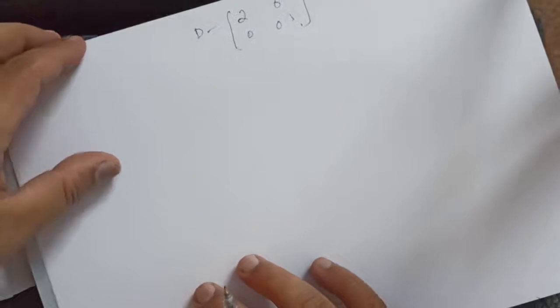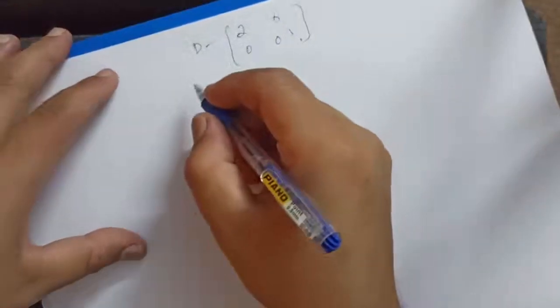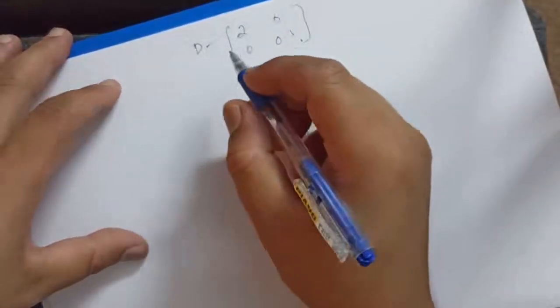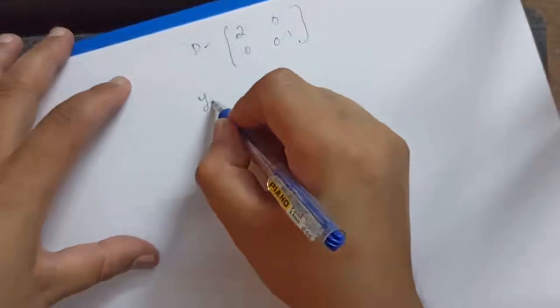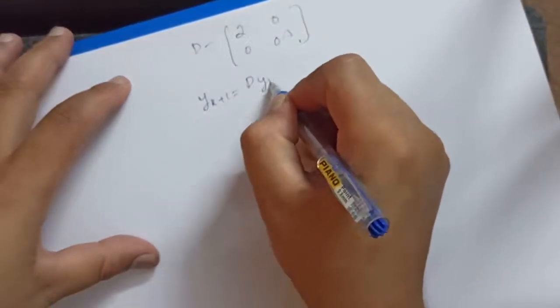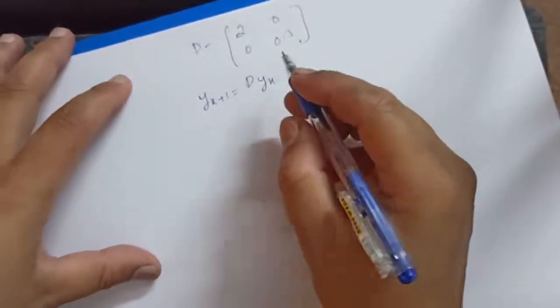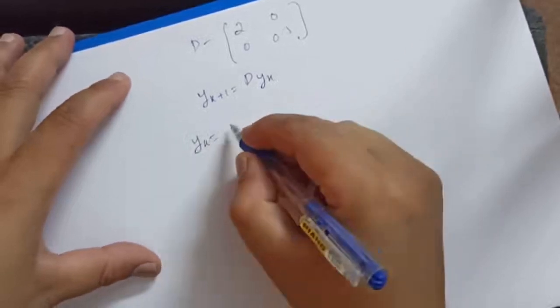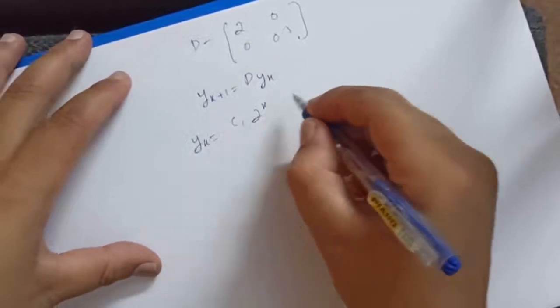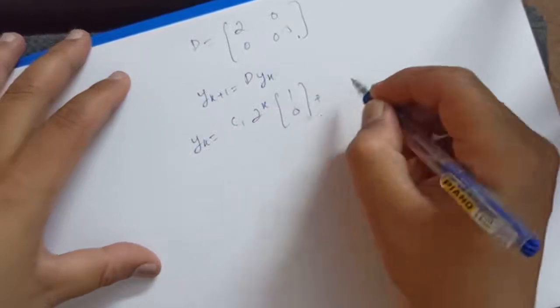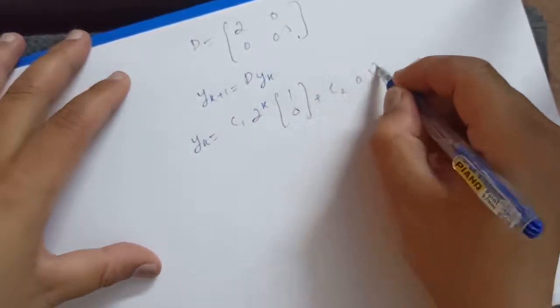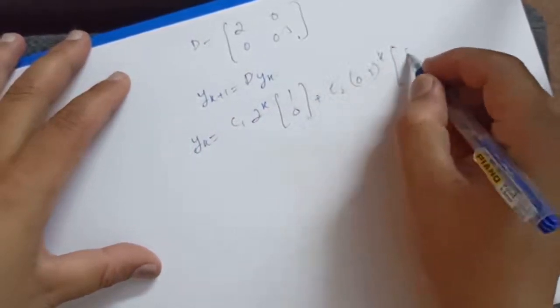Now the corresponding system, let's say y of k plus 1 equals D y of k, will again have the following solution: c1 times 2 to the power k times (1, 0) plus c2 times 0.5 to the power k times (0, 1).